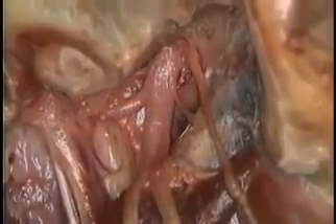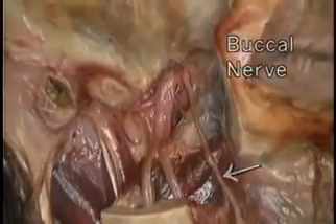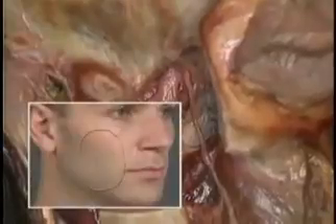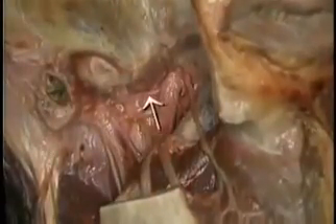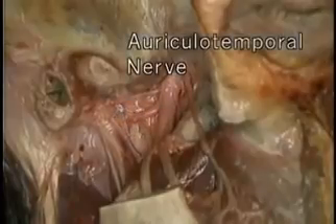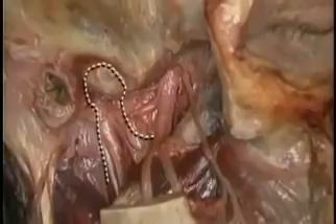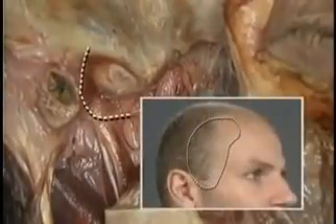The other branches of the mandibular nerve are almost entirely sensory. This branch is the buccal nerve. It runs downward and forwards to supply sensation to the cheek, both outside and inside. This branch is the auriculotemporal nerve. It passes deep to the neck of the mandible, which is here, then runs upwards to supply sensation to this region on the side of the head.